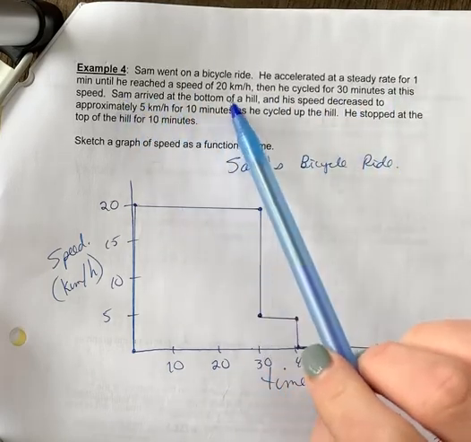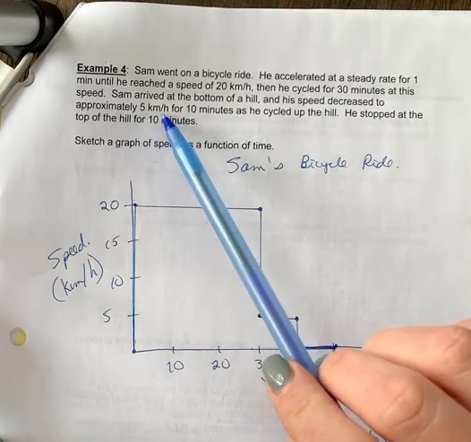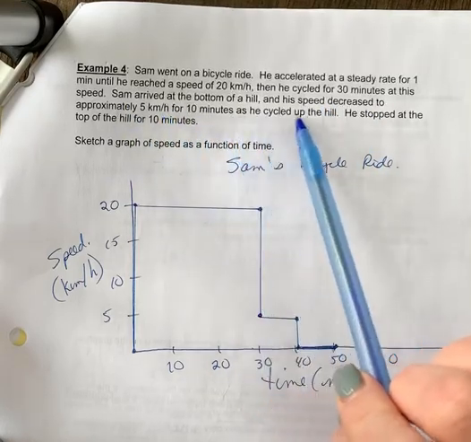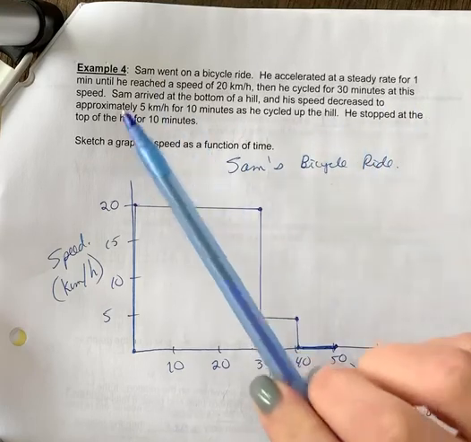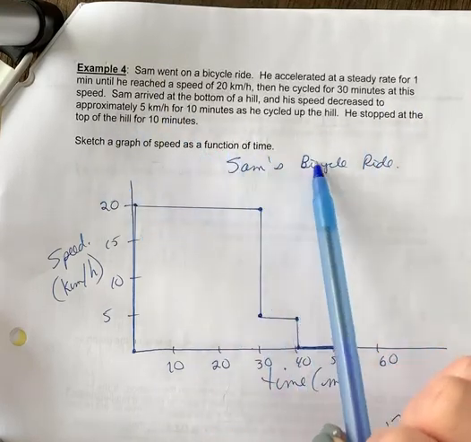Sam arrived at the bottom of a hill and his speed decreased to approximately 5 kilometers an hour for 10 minutes as he cycled up the hill. He stopped at the top of the hill for 10 minutes. Sketch a graph of speed as a function of time.